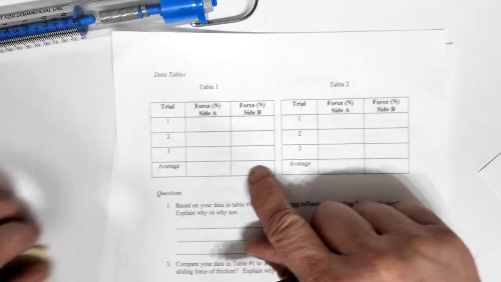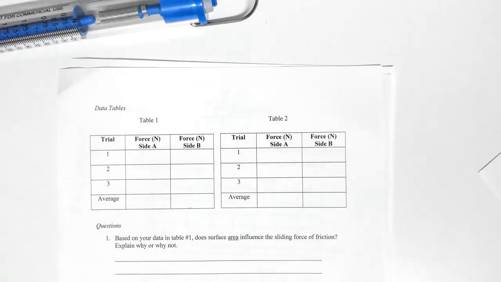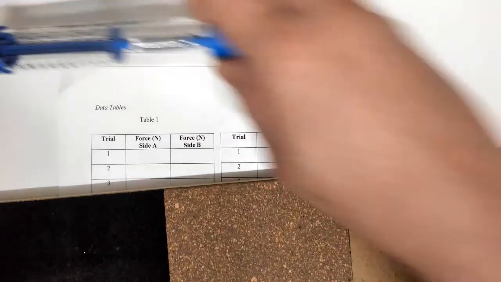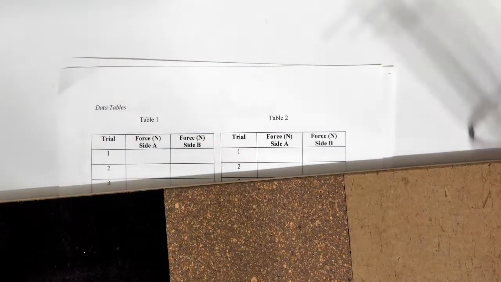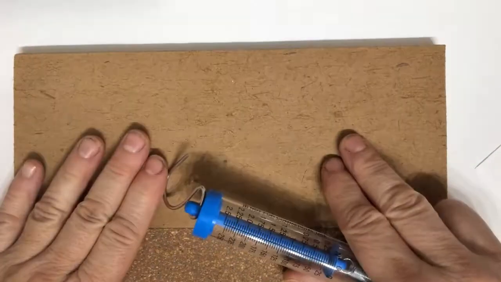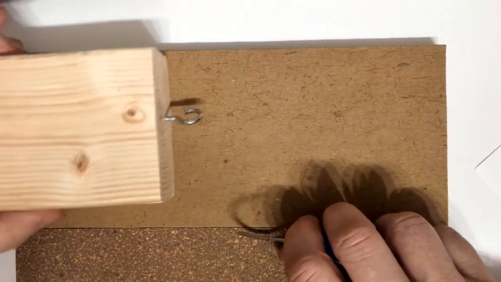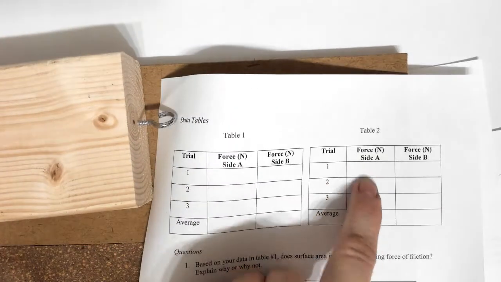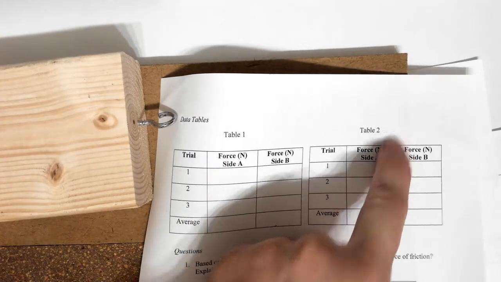Let's see if it stays consistent on a different surface. Okay? Just in case my surface has an impact. Remember, we're trying to see if using different sides has a bigger or the same or no impact. Okay? So here's our cardboard surface. We're going to start with side A down. So that means you're going to be filling in this chart right here. Okay? And we're doing a different surface just to compare.